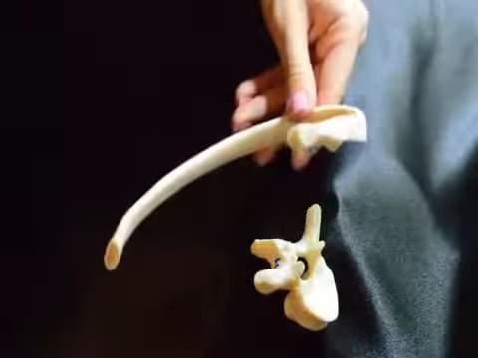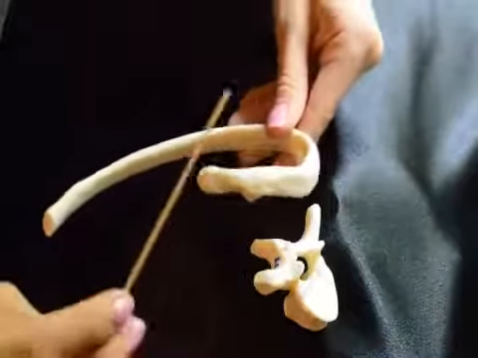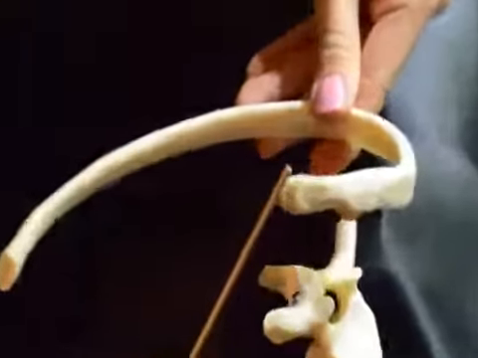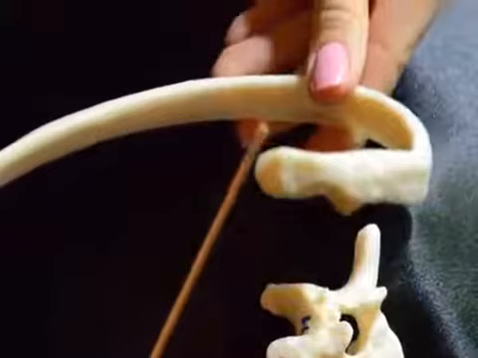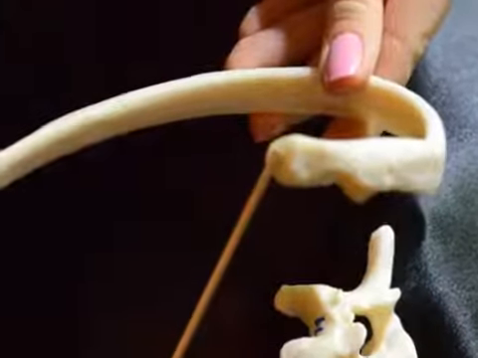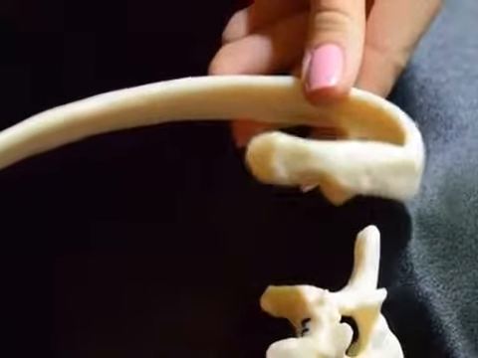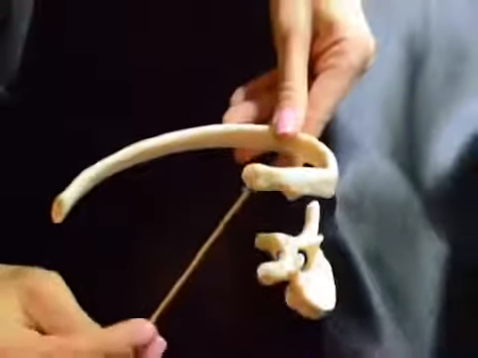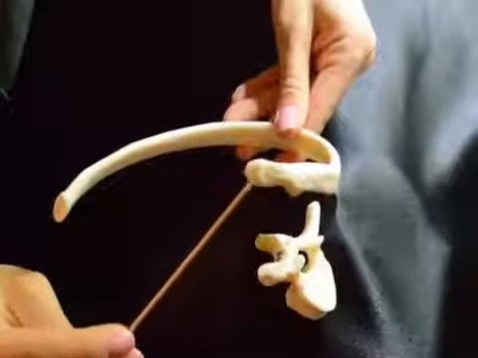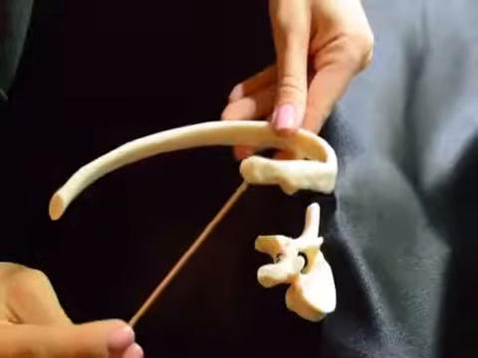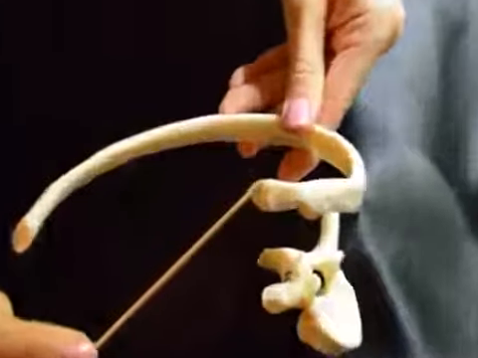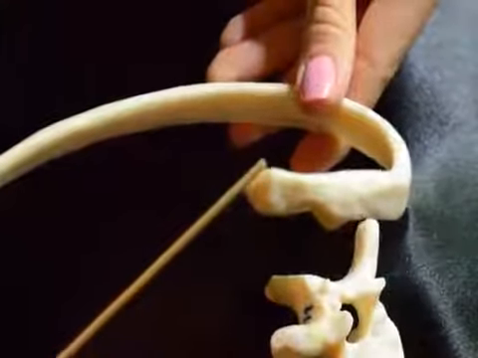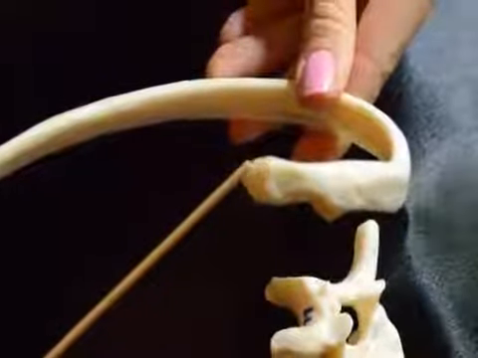Starting from the posterior side, the rib has a head which attaches to the vertebral bodies by 2 facets. One facet joins the body of the thoracic vertebra of the same number.